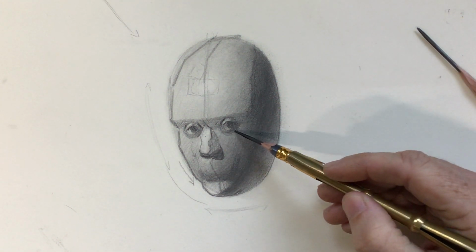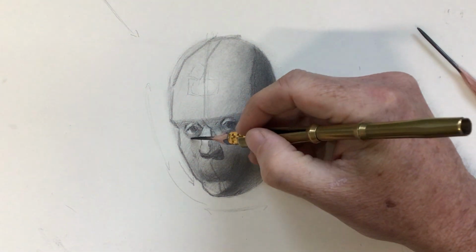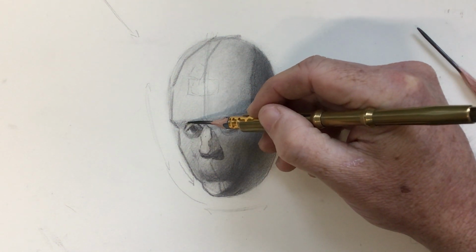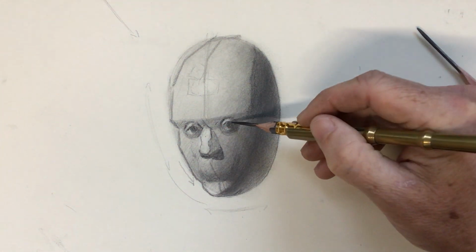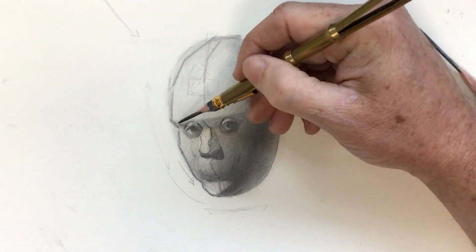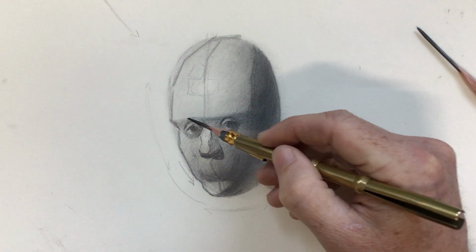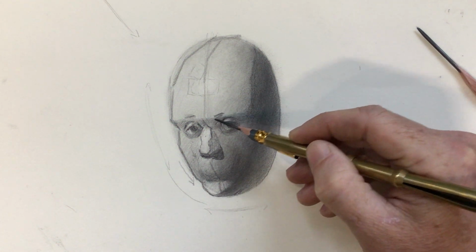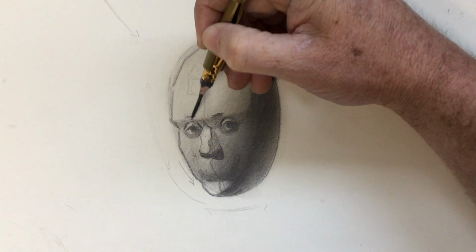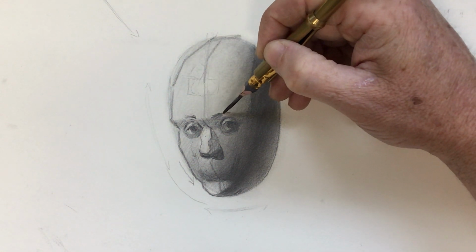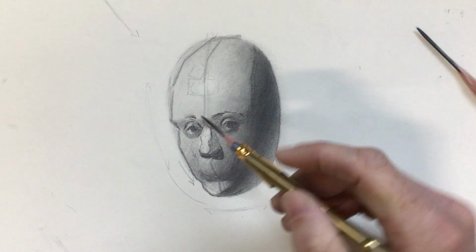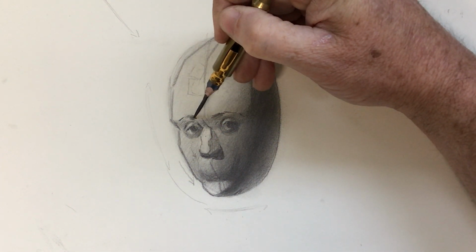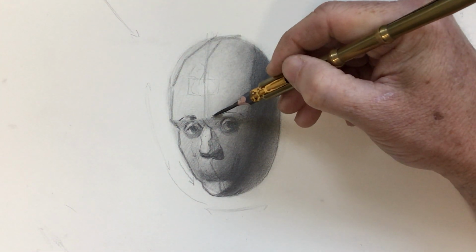And the underplanes of the bag of the eye start to get shadowed and darker values because they are turning away from the light source. A little bit of brow here to shape and define the eye socket a little bit more. So now we're going into a little bit more organic quality and away from the geometric preconception that started this off.